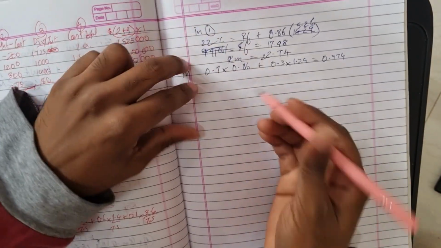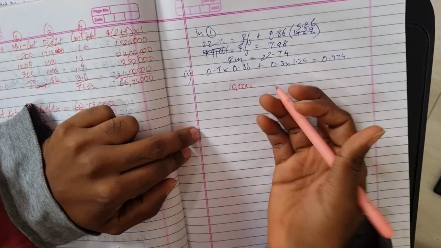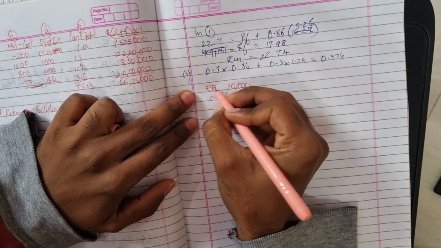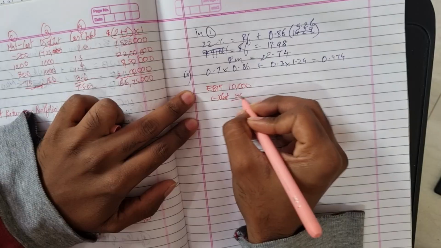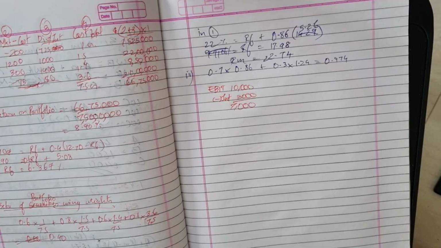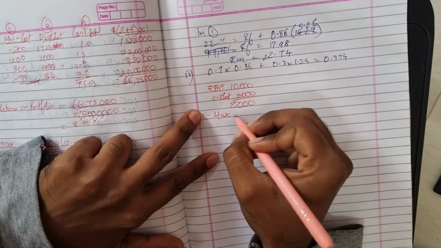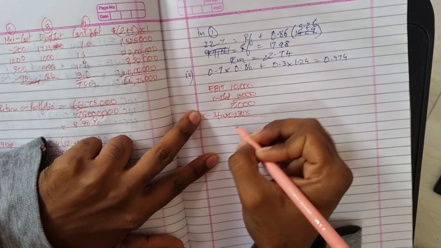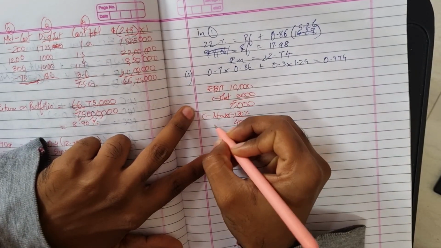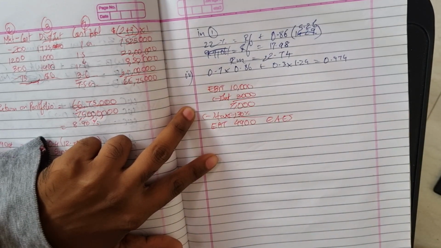So let's take an example. You have 10,000 rupees profit. This is your EBIT, earnings before interest and tax. Interest, let's suppose you have 3,000. Now you get 7,000. And this minus your tax. Tax, let's suppose it is 30%, minus 30%. This is your 70%. So how much will it be? 4,900, right? This is your earnings after tax. Let's assume there is no preference shares.